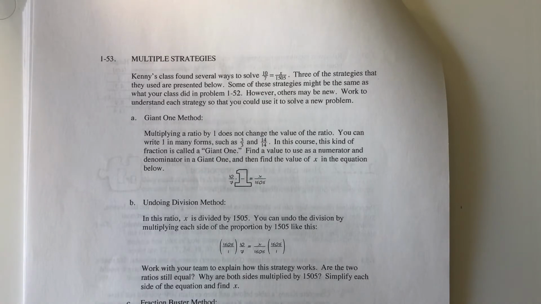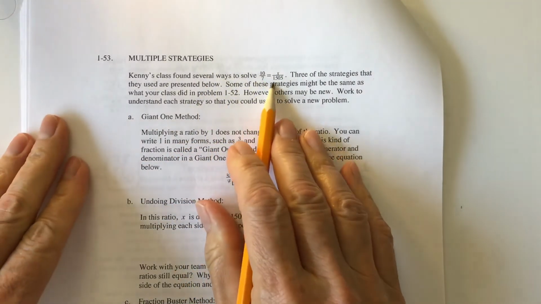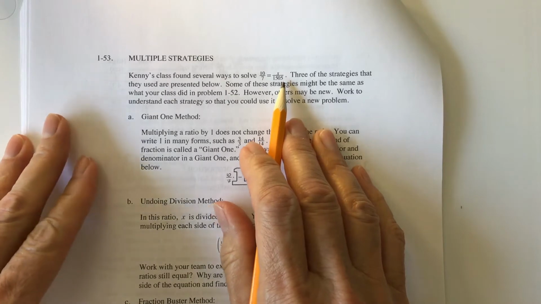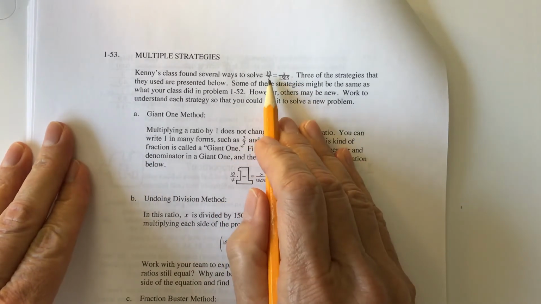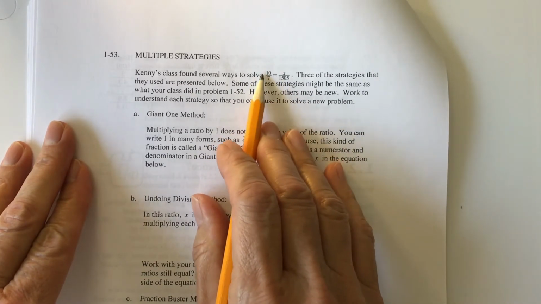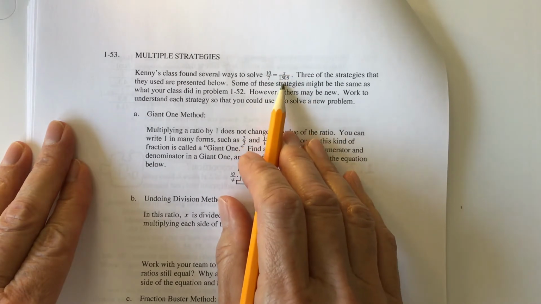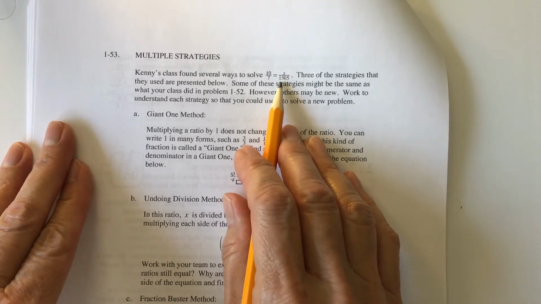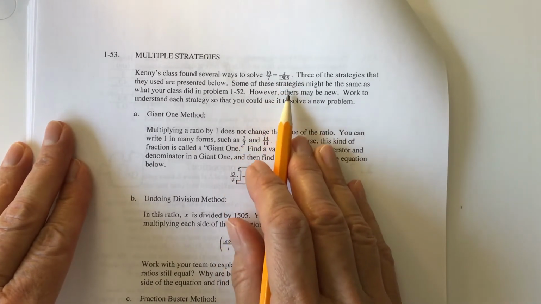All right, this is problem 1-53, and we're going to go over the multiple strategies for solving proportions. So Kenny's class found several ways to solve this proportion. We're still working with that proportion that Kenny was using with the 7 cranes that he created in 10 minutes. And here he wants to know how many minutes it will take to fold 1,505 cranes.